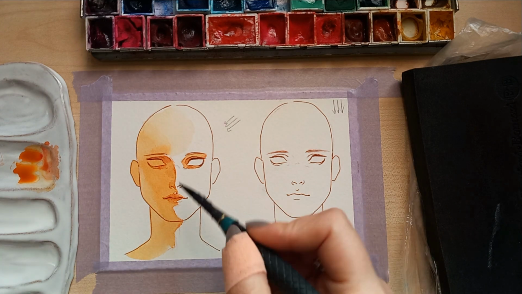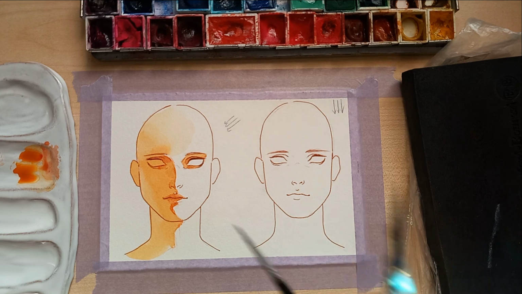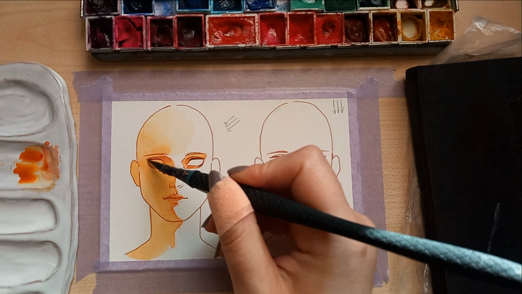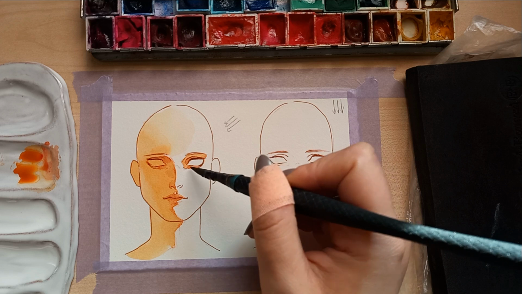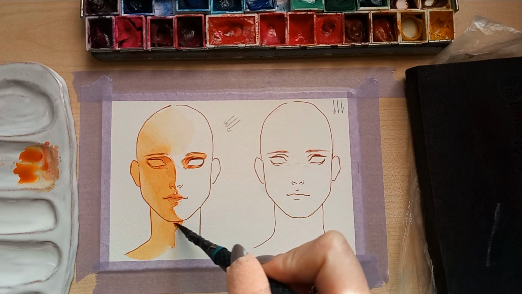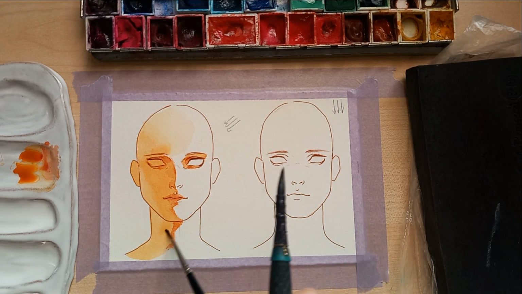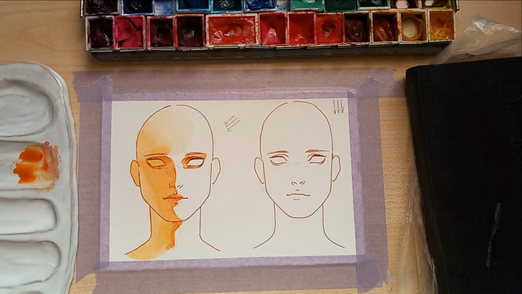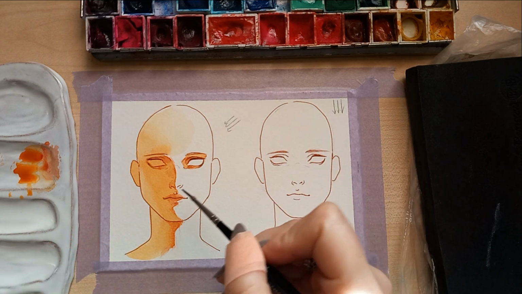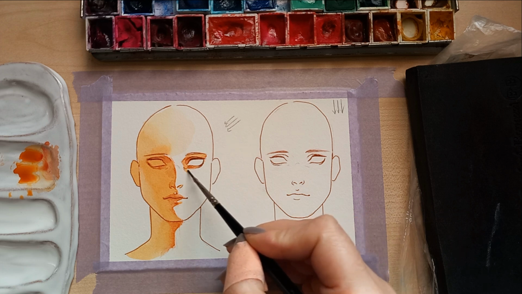I do the same on the chin, where the bottom of the lip is, and the neck. I also decide to add some lighter and blended shadow on the right cheek, below the eye, and to reinforce some other details.